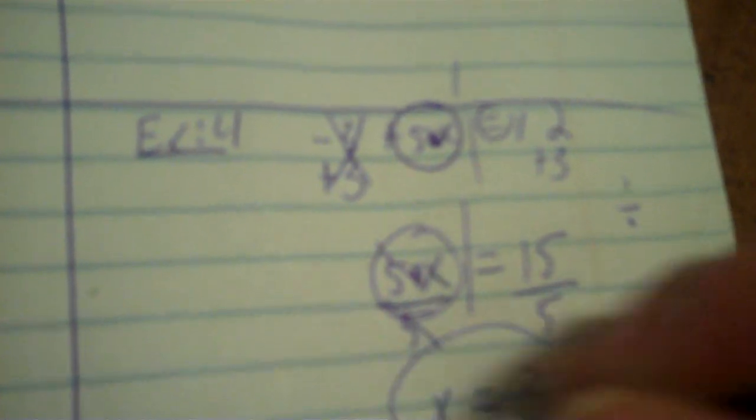Now about that dot, you need to do the opposite and divide. Because 5 times what number is 15? Well, I need to divide each side by 5. 15 divided by 5 is 3. Okay.